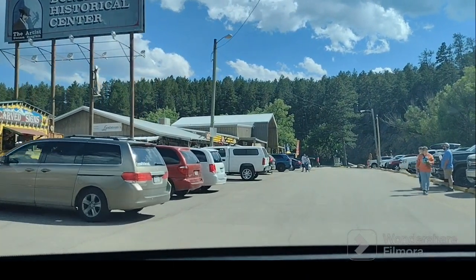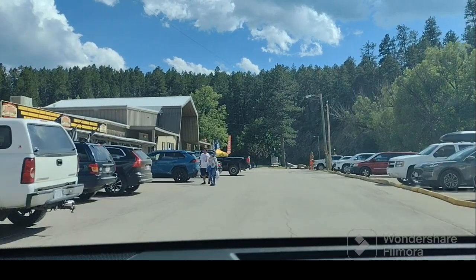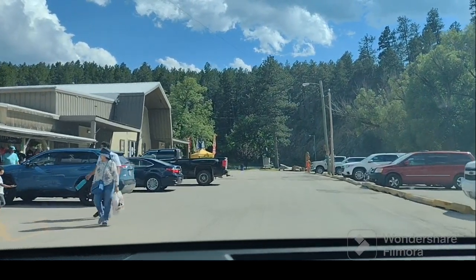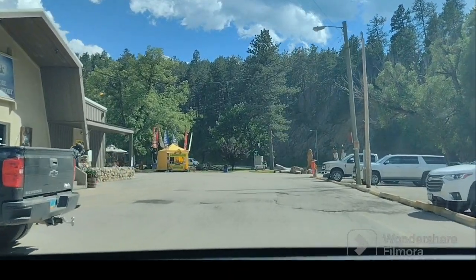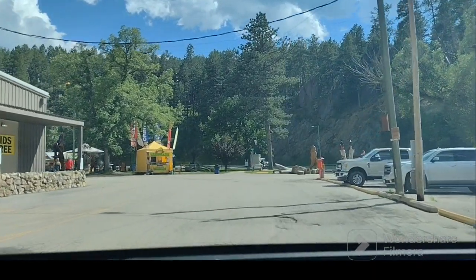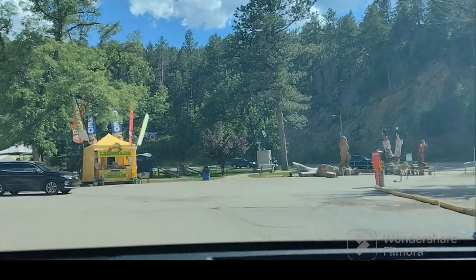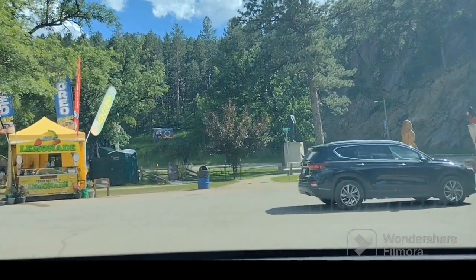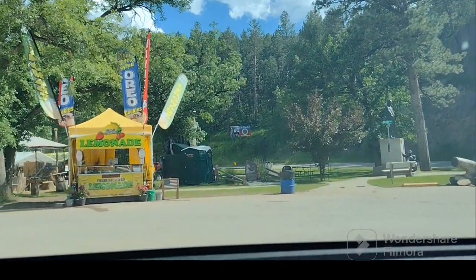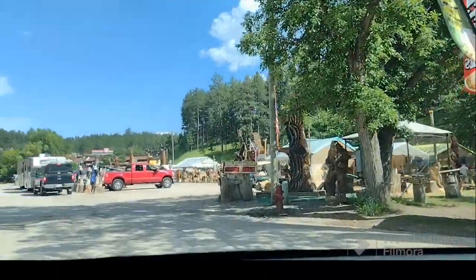Keystone was heavily damaged in the 1972 Black Hills flood, which obviously there's not going to be any actual footage of, because that damage happened over 40 years ago. It happened 50 years ago, so obviously there's not going to be any evidence of that, at least not from what we're going to be able to see on this particular video.